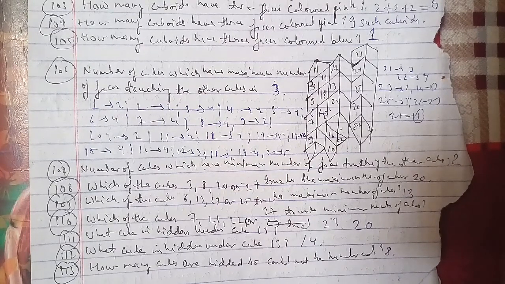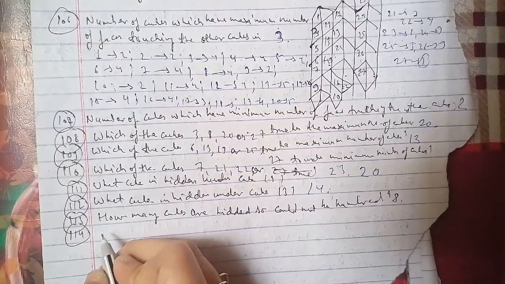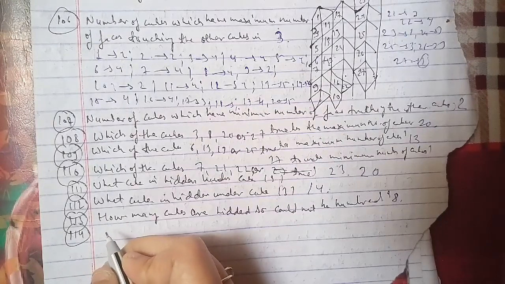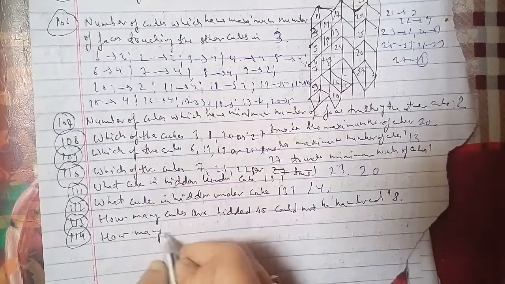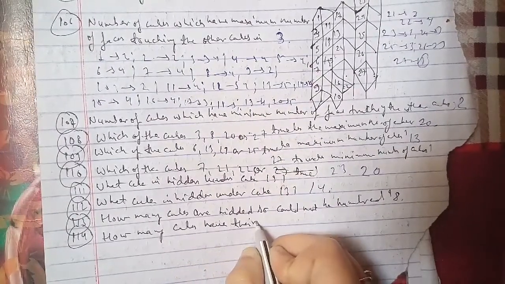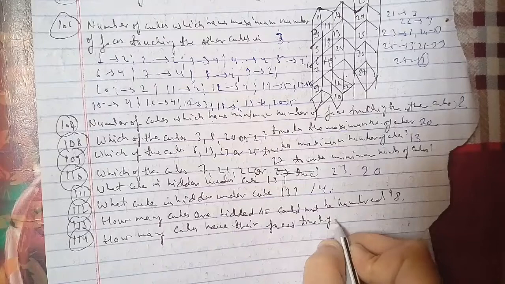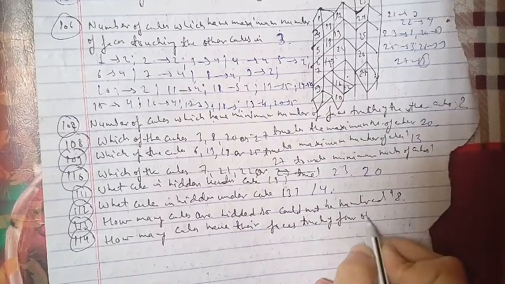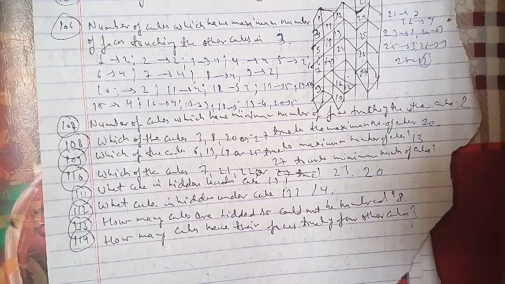We'll go ahead with another important question, the 114th question of the session. How many cubes have their faces touching four other cubes? The options we have are 9, 10, 12 and 13, and we have to find out the answer.